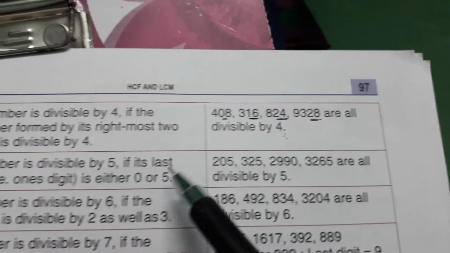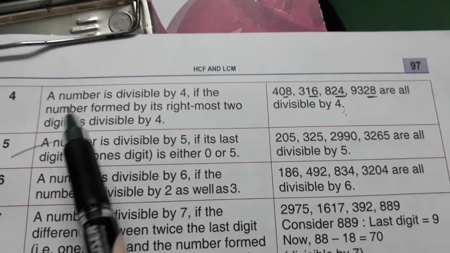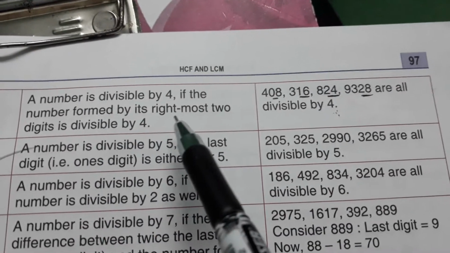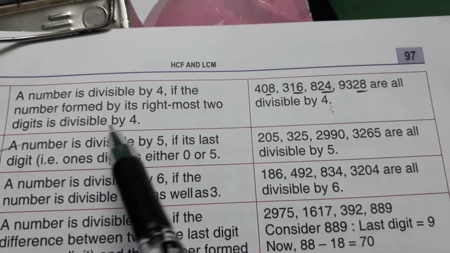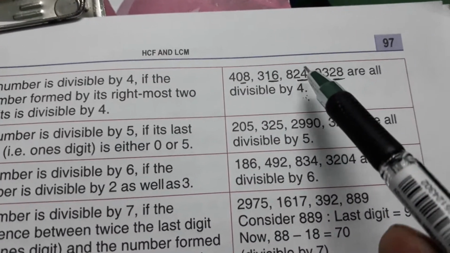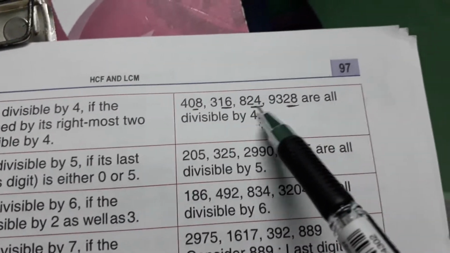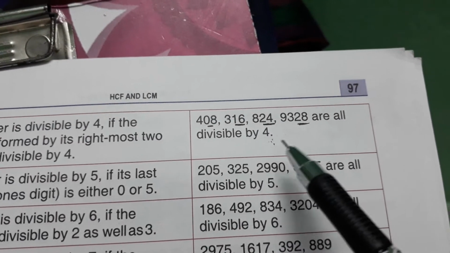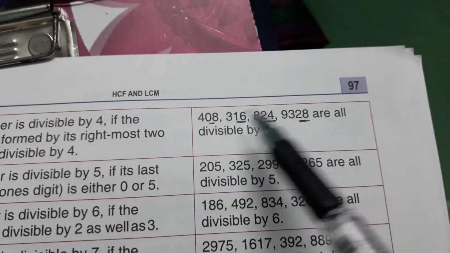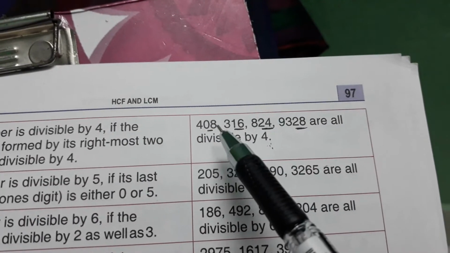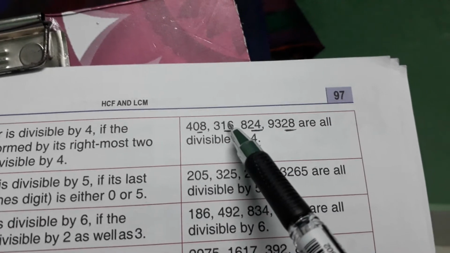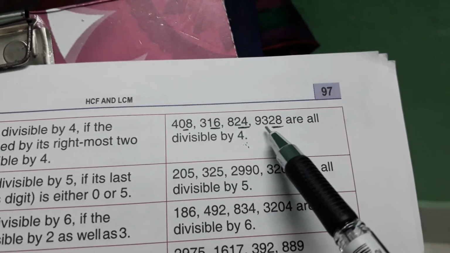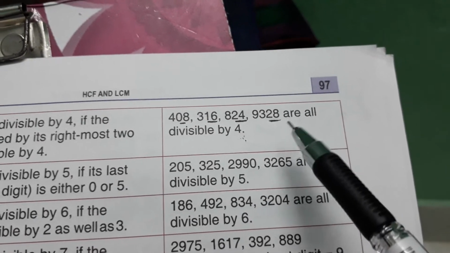So this is the way. Again I am repeating the condition. If the number formed by its rightmost 2 digits is divisible by 4, here rightmost 2 digits means the last 2 digits, the number formed by the last 2 digits is divisible by 4, then the total number is divisible by 4. Here see 408: the last 2 is 8. In 316 the last 2 is 16, in 824 the last 2 is 24, and in 9328 the last 2 is 28.